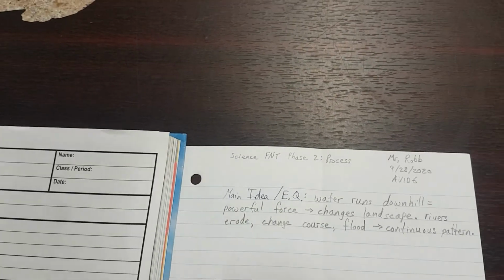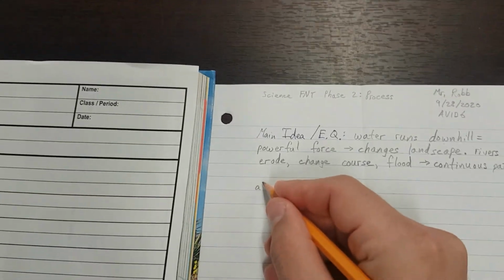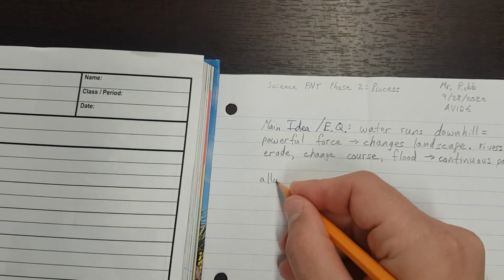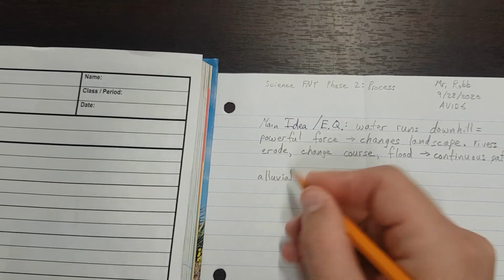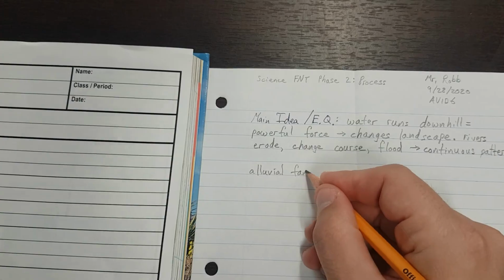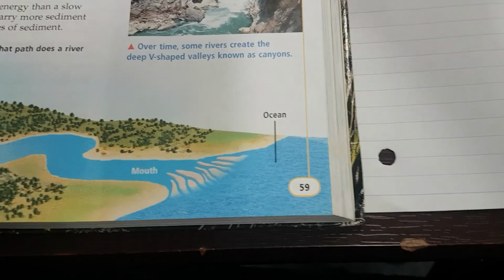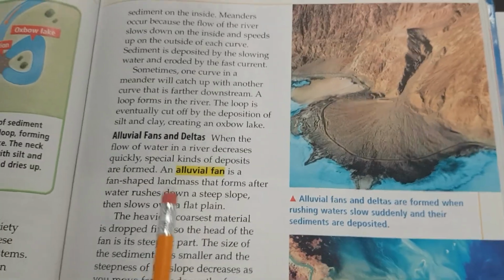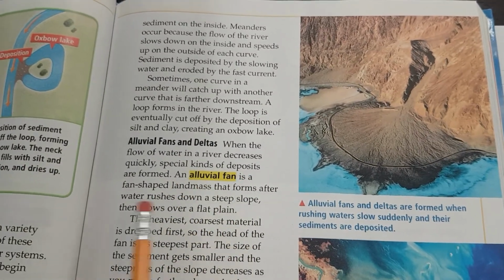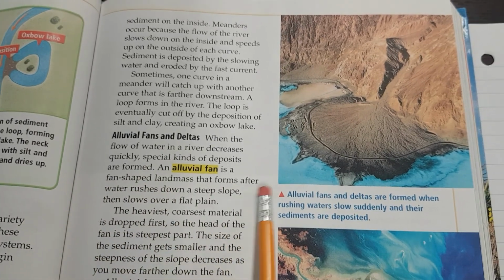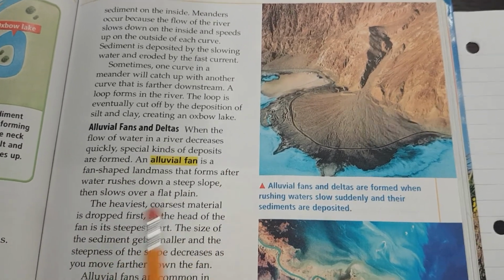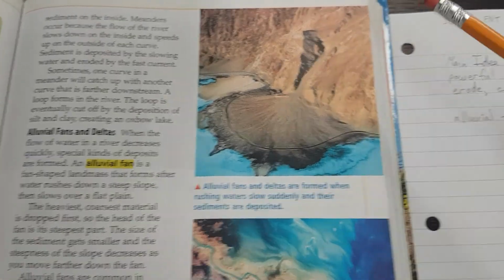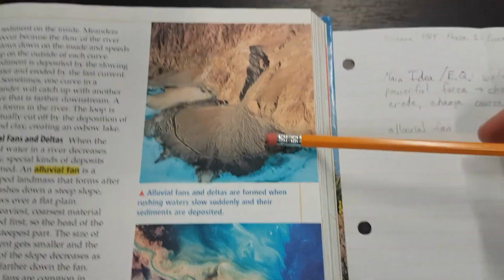First vocabulary, alluvial fan. Alluvial fan. ALL, UVIAL, alluvial fan, FAN. That's on page 61. There's 59. There's 61. There's alluvial fan. An alluvial fan is a fan-shaped landmass that forms after water rushes down a steep slope, then slows over a flat plain. This is a picture of an alluvial fan.